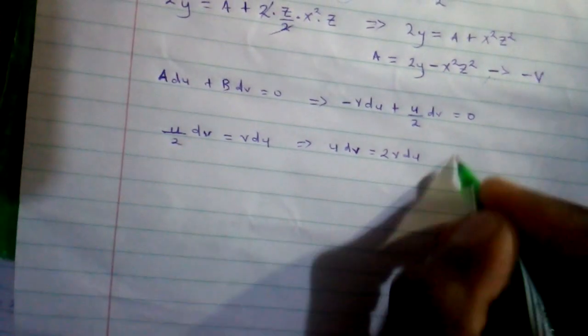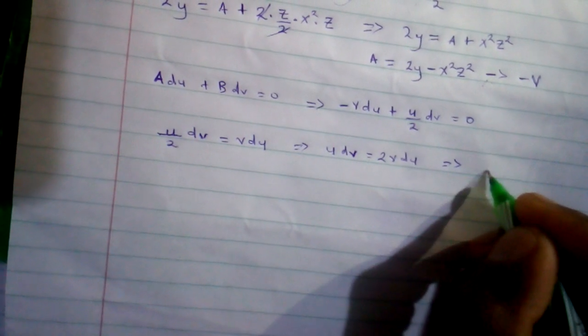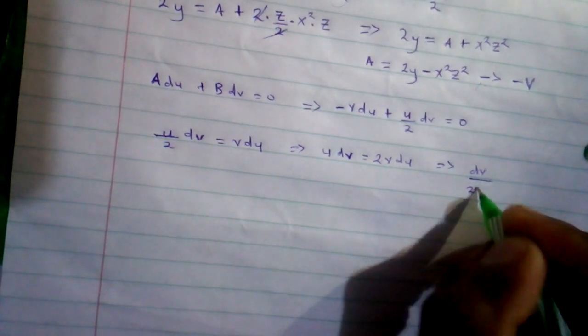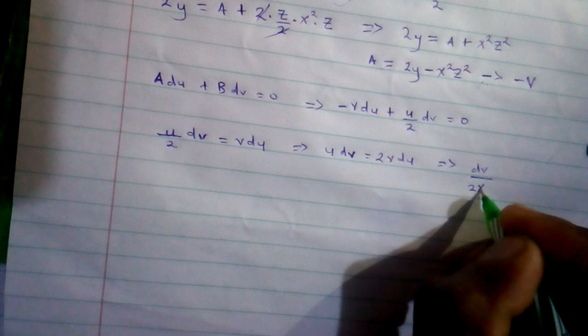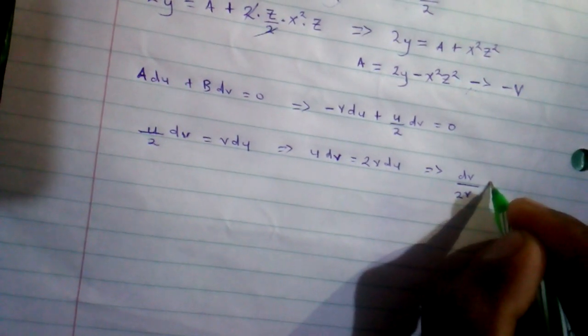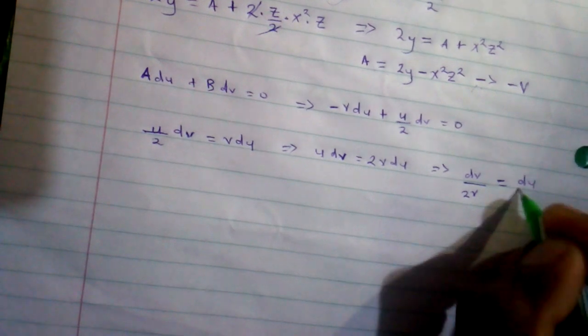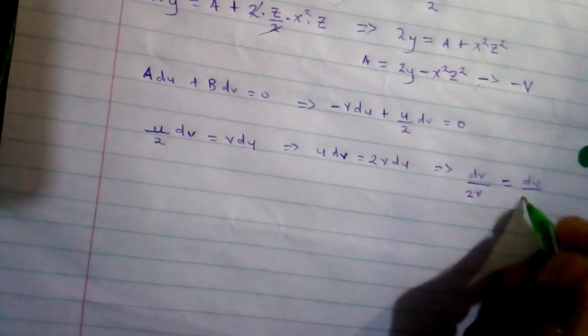Rearranging them according to their derivatives, we obtain dv all over 2v is equals to du all over u.